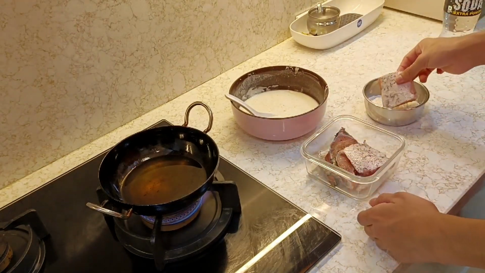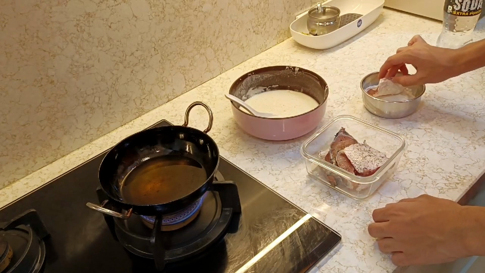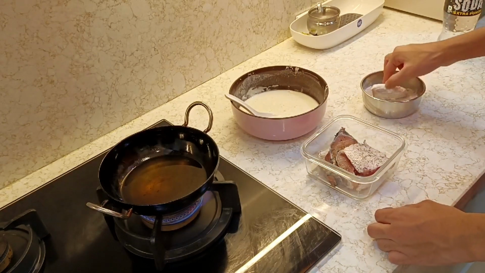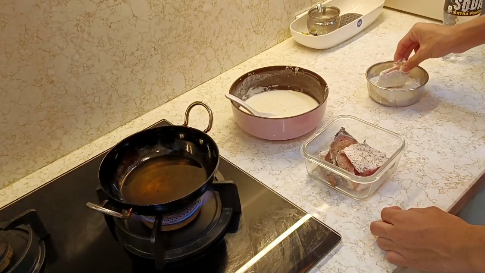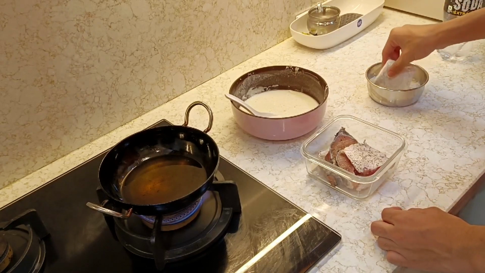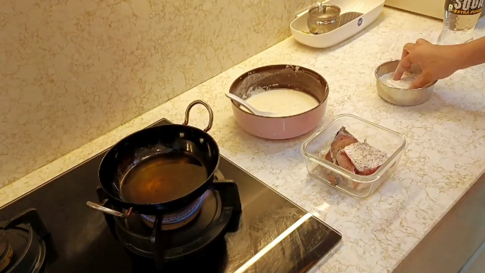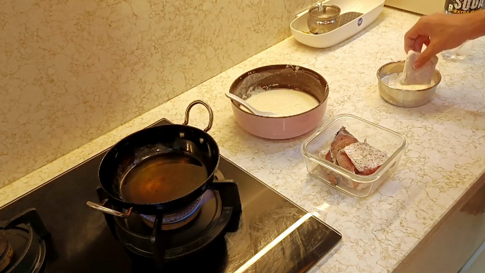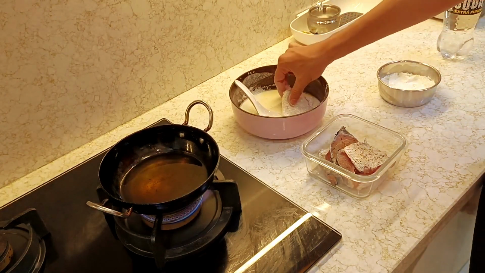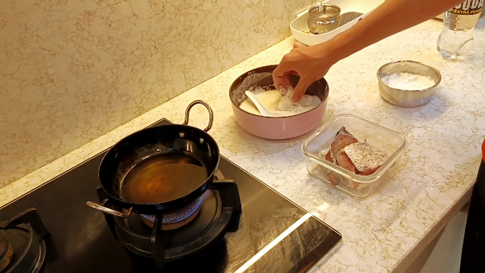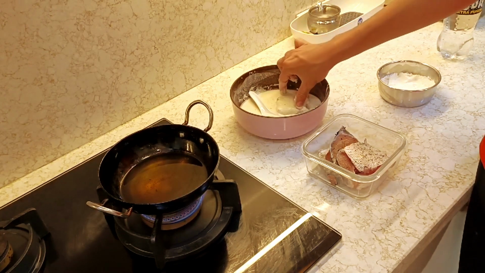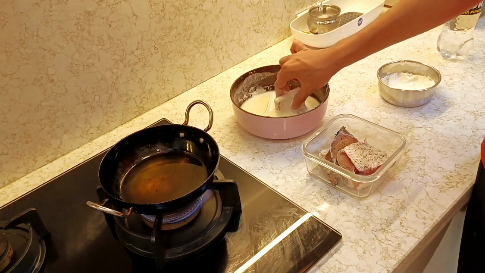Take your pieces of fish and coat them with all-purpose flour. Then drench it with your batter and place it into your fryer with preheated oil. Fry each piece till golden brown.